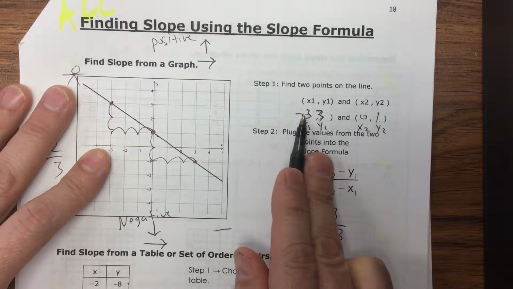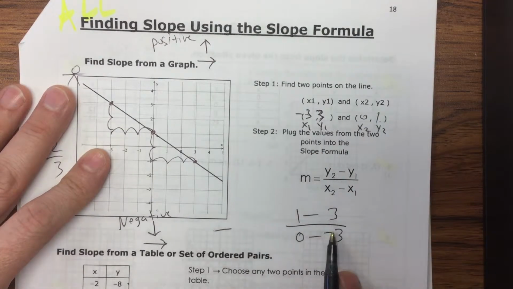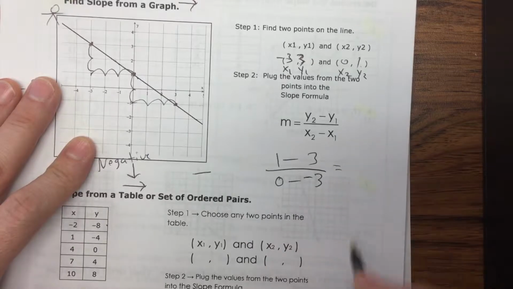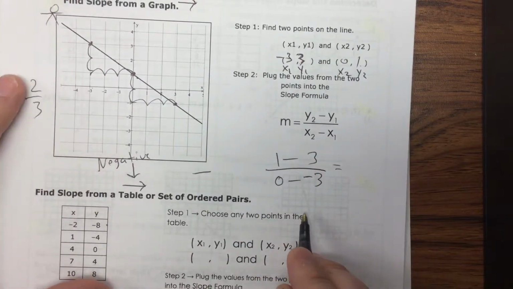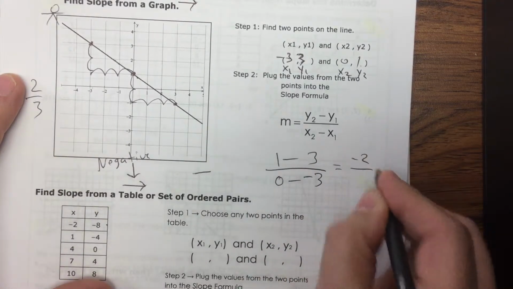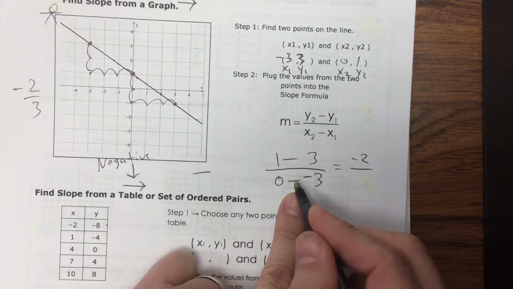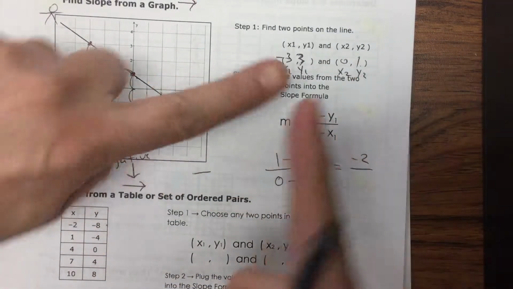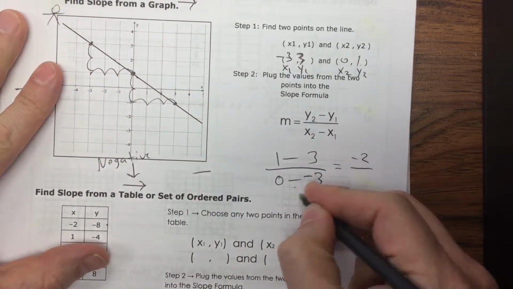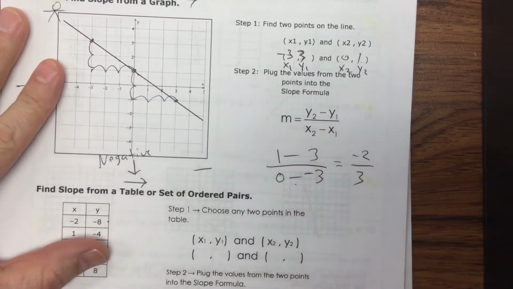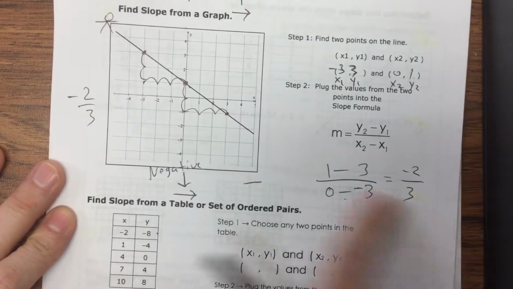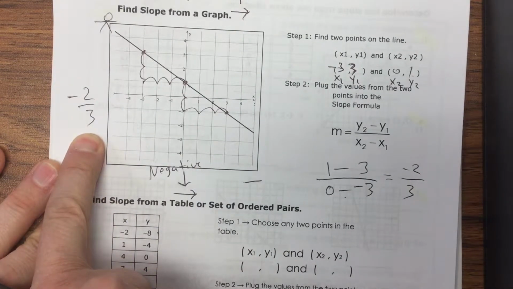0 minus negative 3. You end up with a double negative there. That can be a little bit tricky. What's 1 minus 3? I get negative 2. Now 0 minus a negative 3. Whenever you have two minuses, those two sticks make a plus sign. So that ends up being positive 3, which is the same thing we got here, negative 2/3.